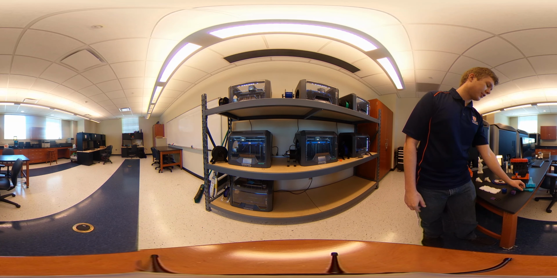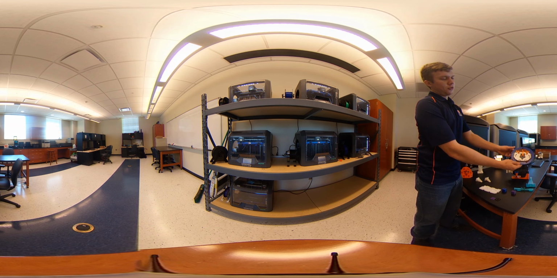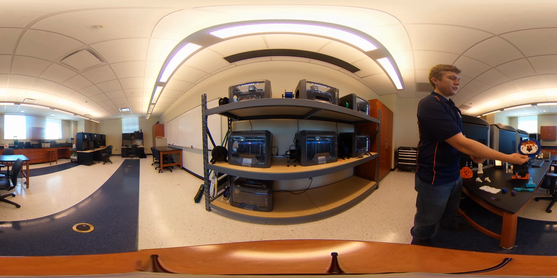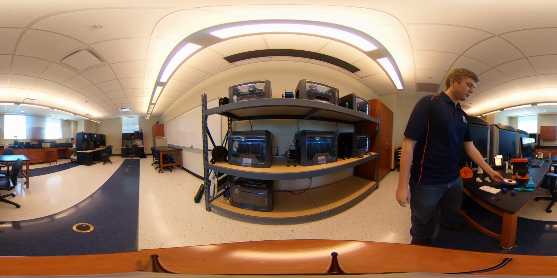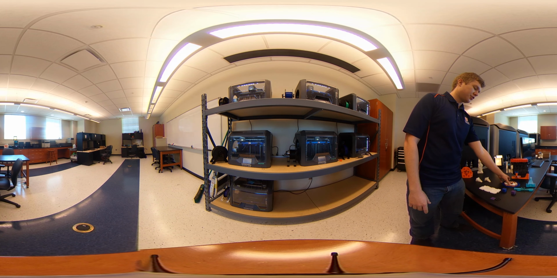One other interesting thing that we do down here is we've been experimenting with trying to do multicolor 3D printing, like with this Obby face, where we stop the printer at specific layer heights, change filament, and then we can achieve a multicolored effect.